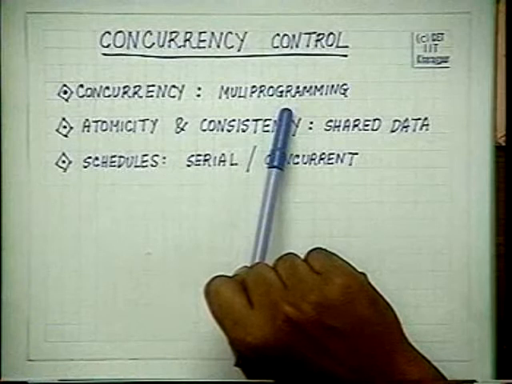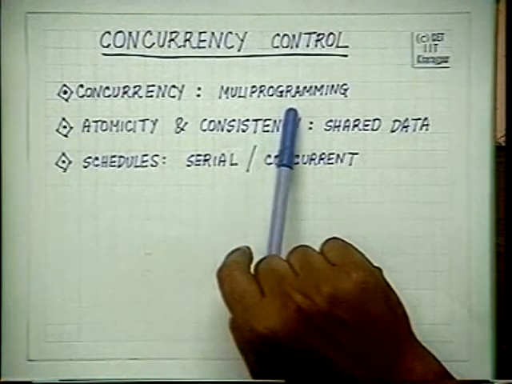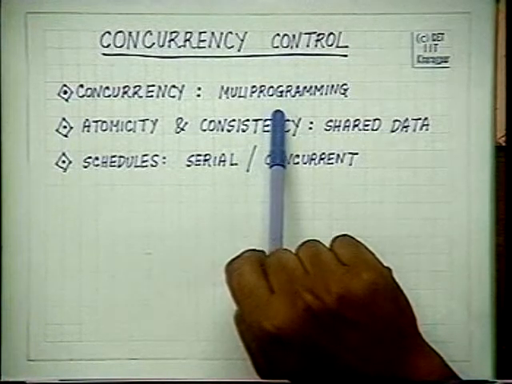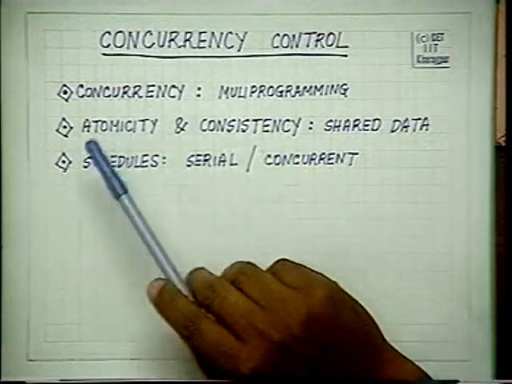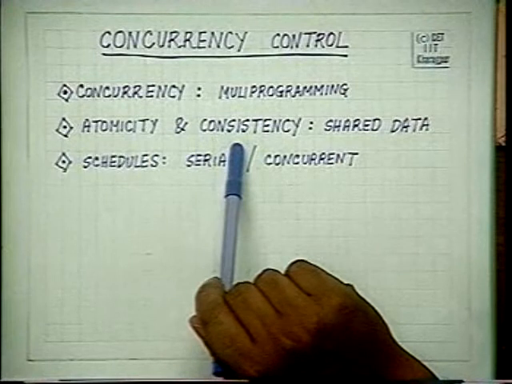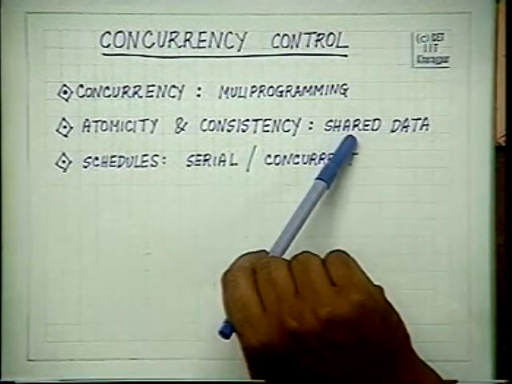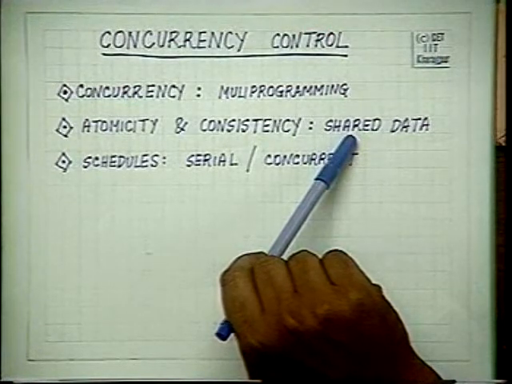We are discussing the topic of concurrency control, and we have seen that concurrency arises in multi-programming or multi-processing, where more than one simultaneous programs or transactions may be in an active state. And the issue of consistency arises here because these programs may access shared data and update shared data.